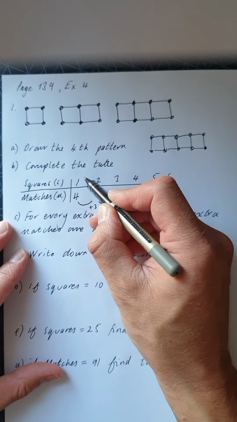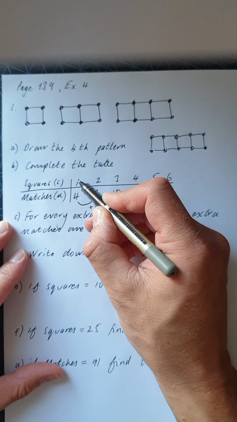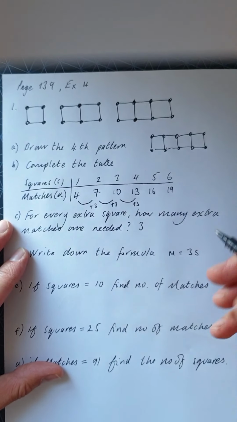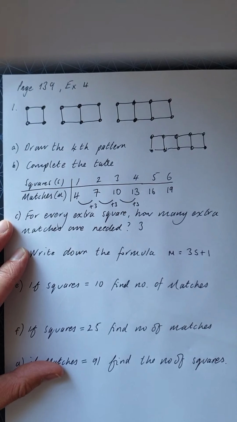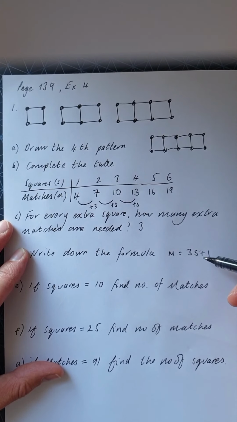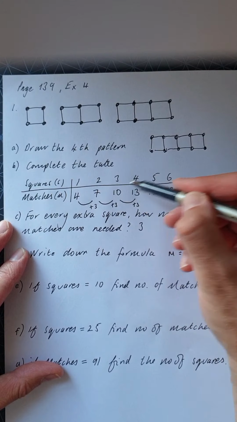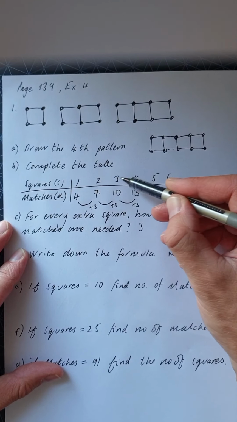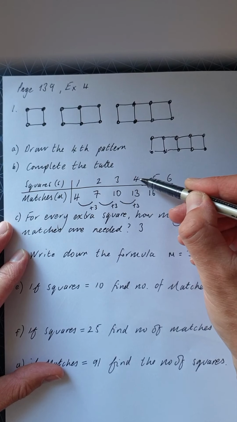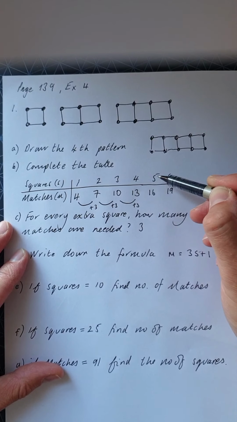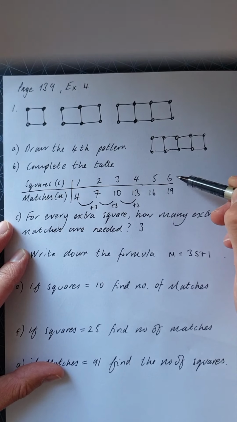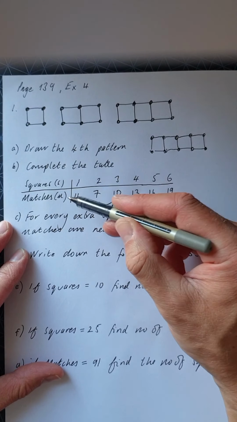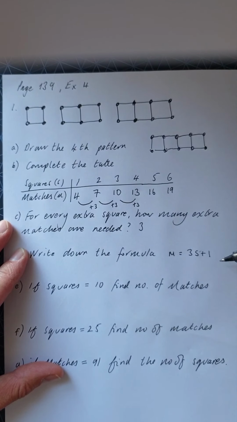So let's see if that works. The first one we've got S is 1. If I multiply that by 3, I don't get 4. I get 3. So what do I need to add on to get up to 4? Well, I need to add on 1. Now, if that formula is correct, it should work for every single column in the table. So 2 times 3 is 6, add on 1 is 7. It does work. 3 times 3 is 9, add on 1 is 10, 3 times 4 is 12, add on 1 is 13, 5 times 3 is 15, add on 1 is 16, 6 times 3 is 18, add on 1 is 19. So it works for every single column, so I know that that's the correct formula.